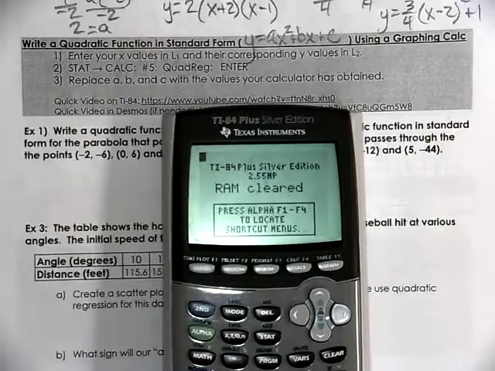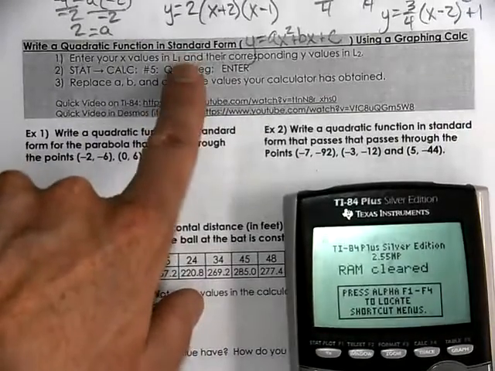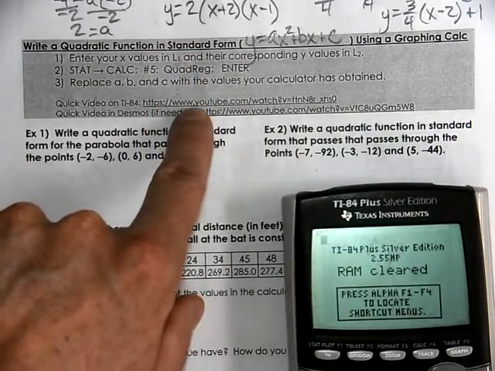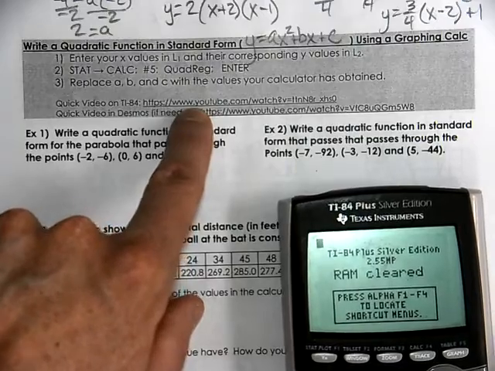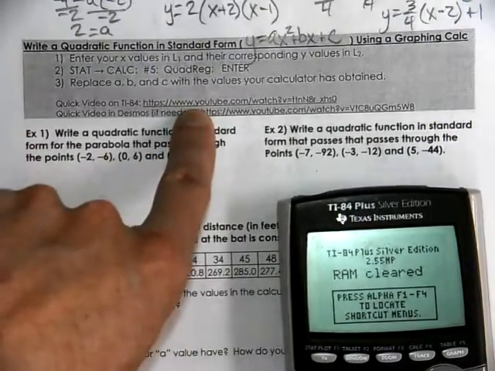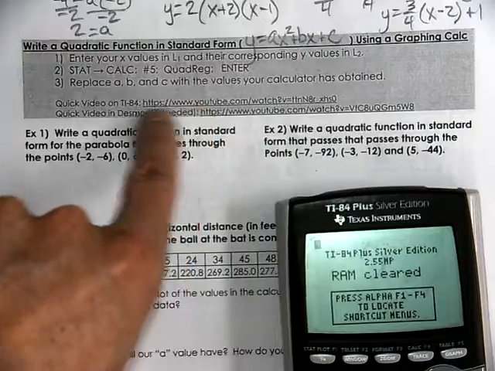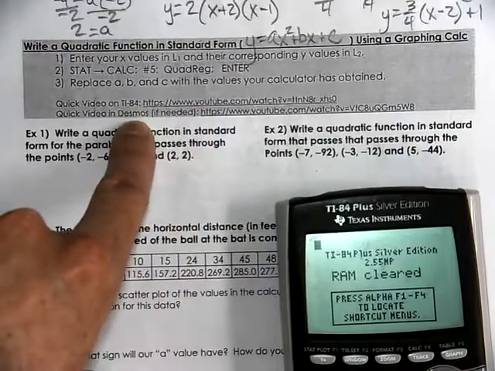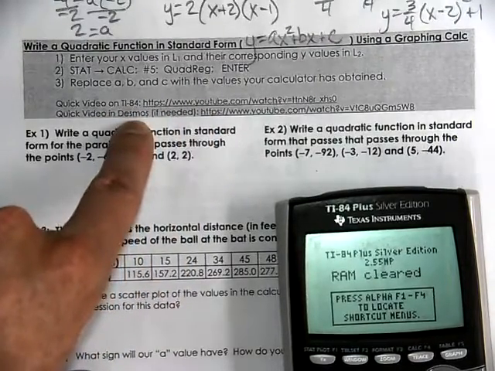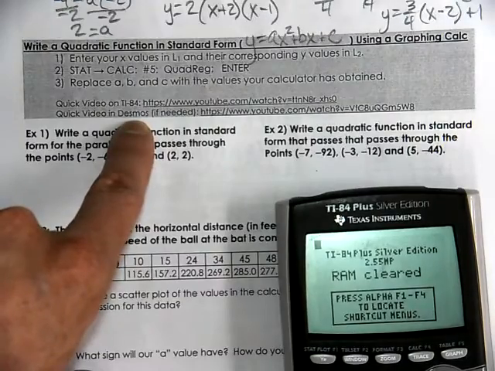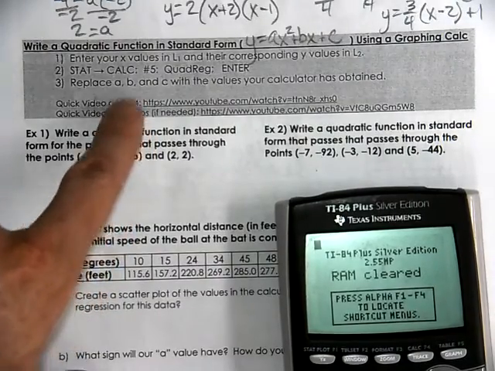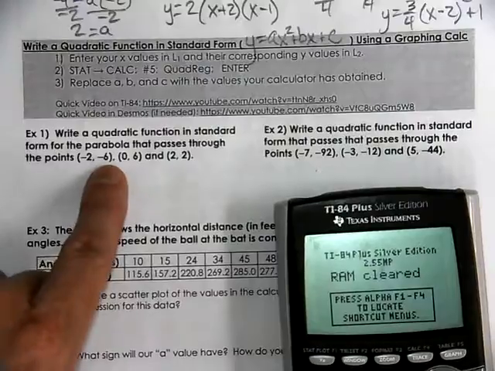All right, so what we're going to do is we're going to follow this pattern. There's a video here if you want to see another demonstration of using the TI-84. Or if you want to try a completely different method, it's called Desmos. It's all on the computer. If you don't have a calculator at home, you could use Desmos to do the same type of thing.